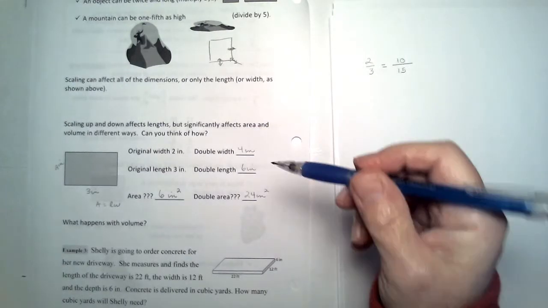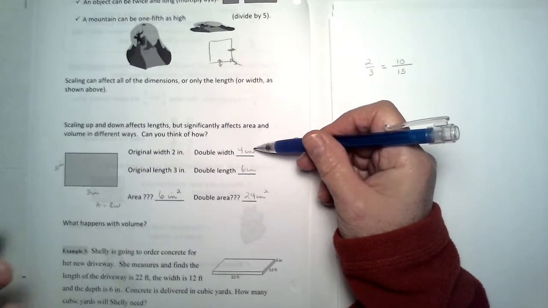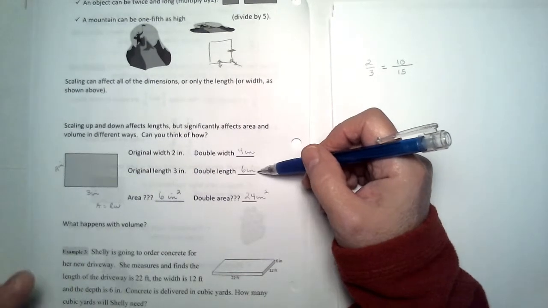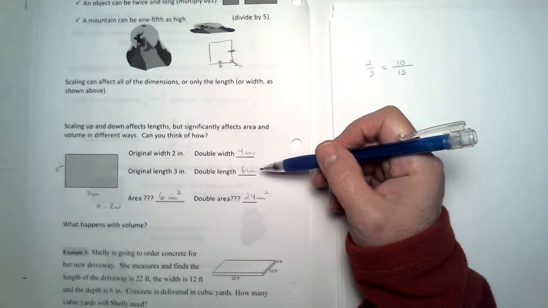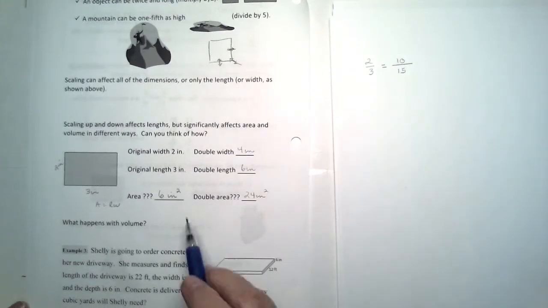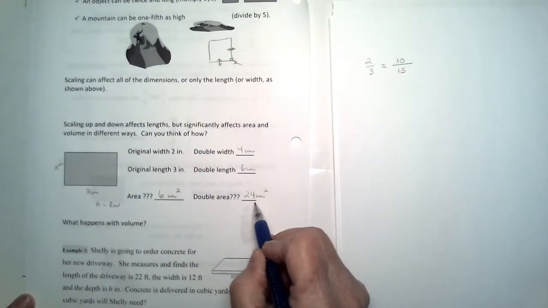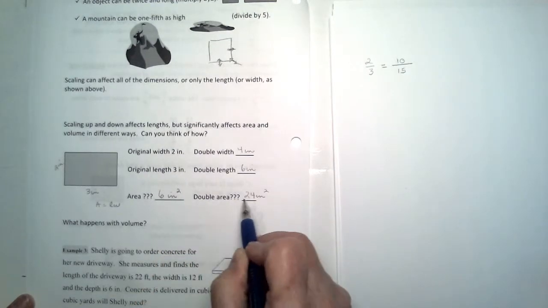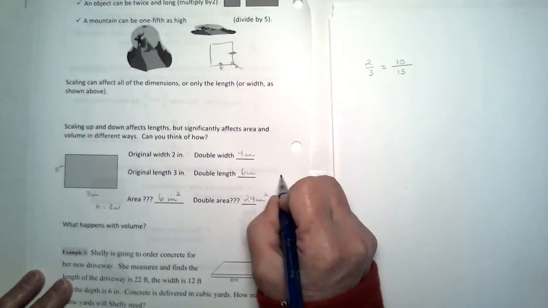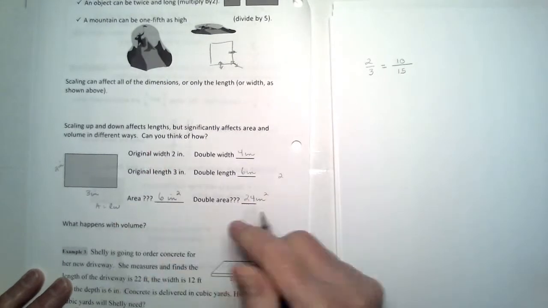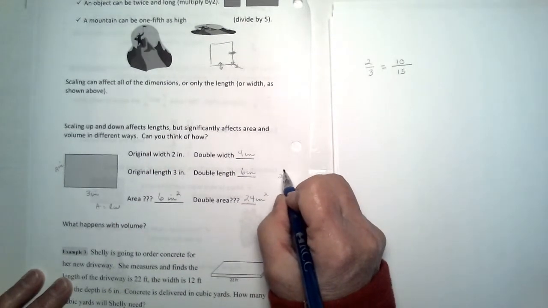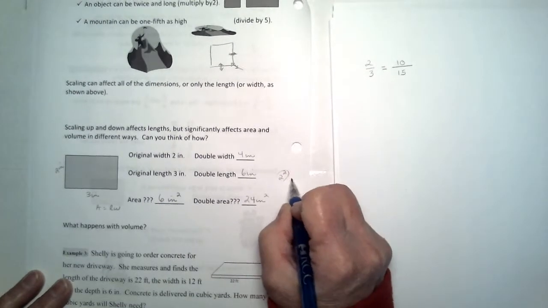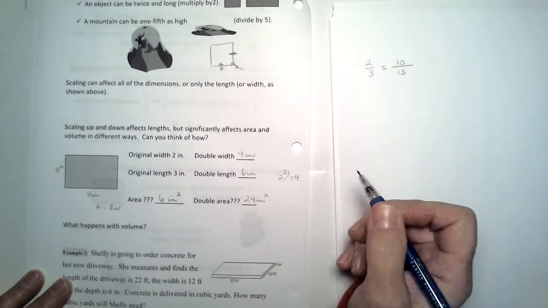Yeah, you did double the dimensions, but the deal is that you doubled each one of them. You've got 2 times here, and you've got 2 times here. You got 2 of those 2 times, and that's why in this case this area ends up 4 times as large as this. So if you're doubling the dimensions and still looking for the area, this is what's going to happen. Because the 2 appears twice, you end up with an area that's 4 times.